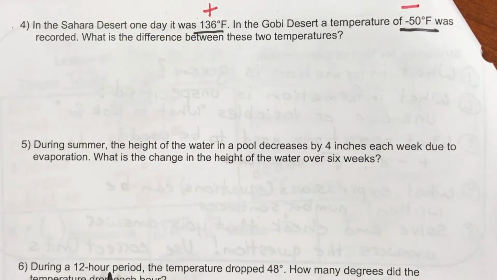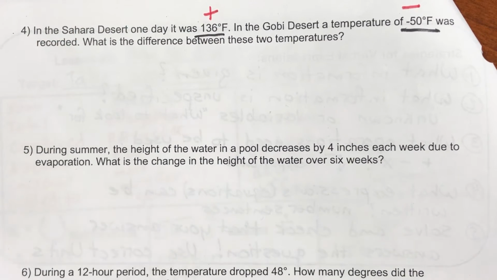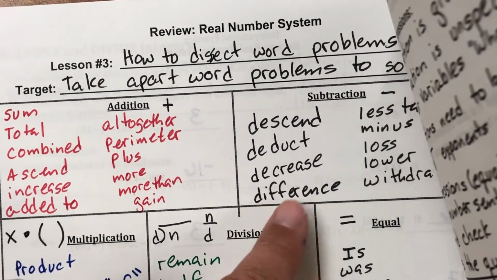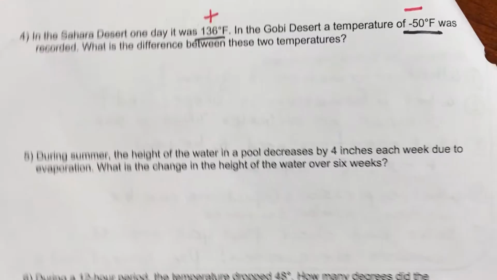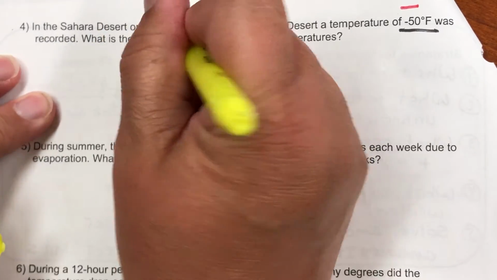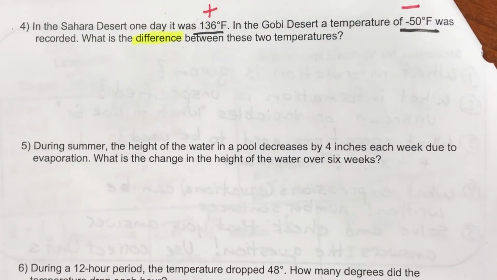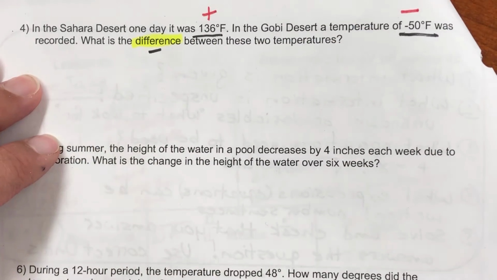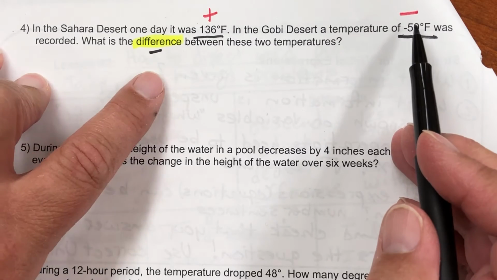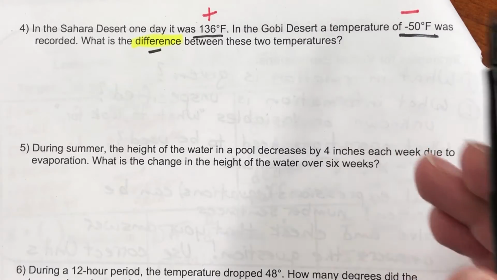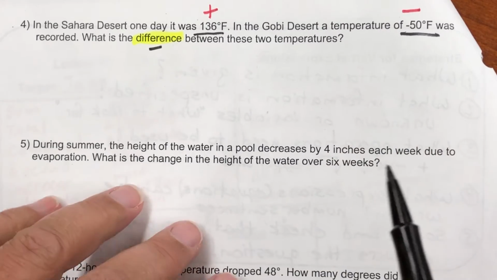And the word difference is one of our key words from page 12. Difference is a word that means to subtract. It's right there, difference, subtraction. So I know that this word difference means I'm subtracting my two integers. So I'm going to put a little minus sign under there. Remember, there's a difference between a negative sign and a subtraction symbol, especially when you're using one of my calculators or your cell phone. So let's take a look at this.